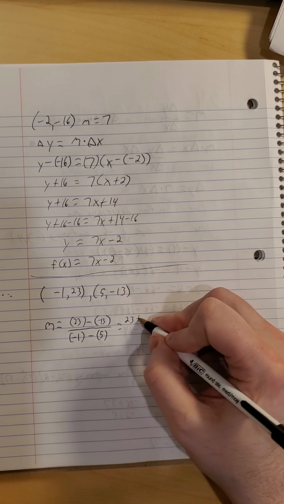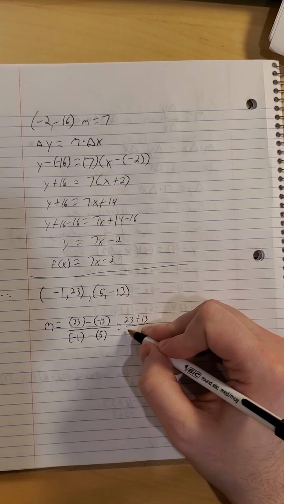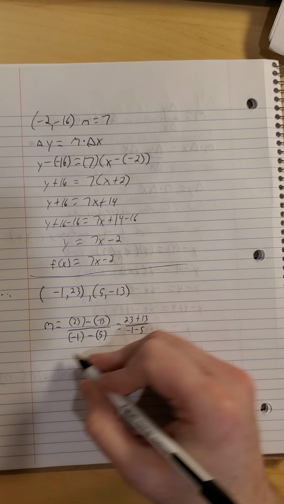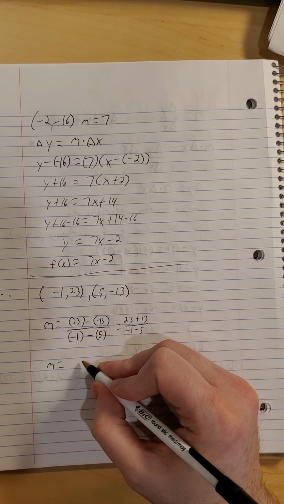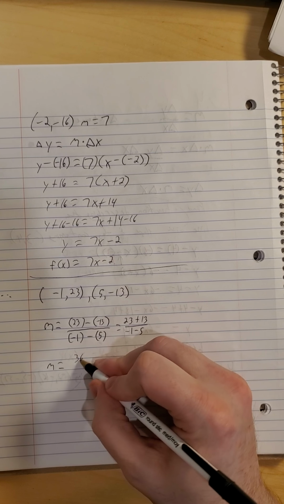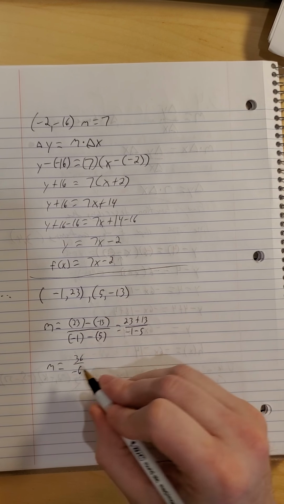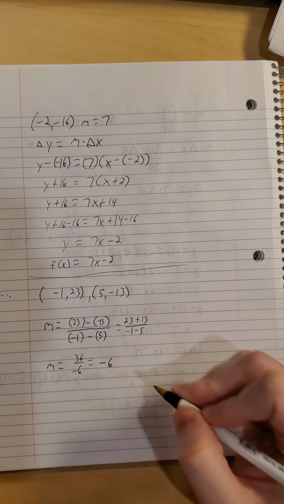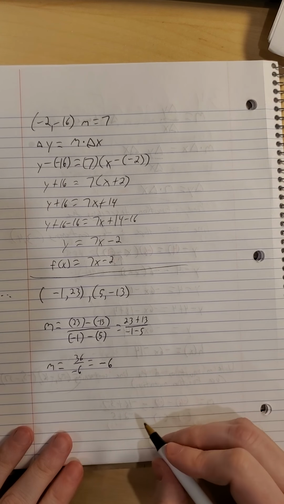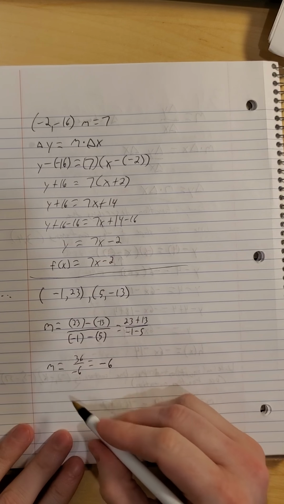So up top, 23 plus 13. Downstairs, negative 1 minus 5. So our slope m looks like 36 divided by negative 6. If you went the other way, you got negative 36 divided by positive 6. Either way, we have a slope of m equals negative 6. You do need the m equals.